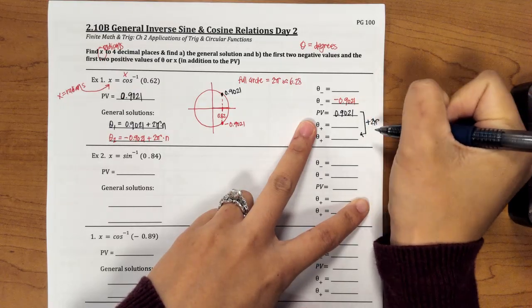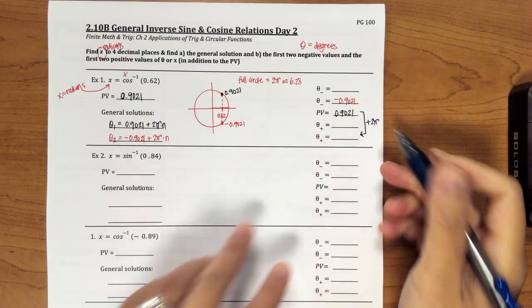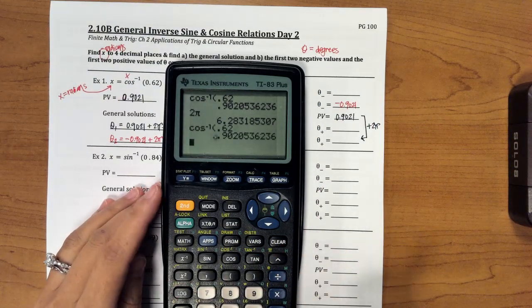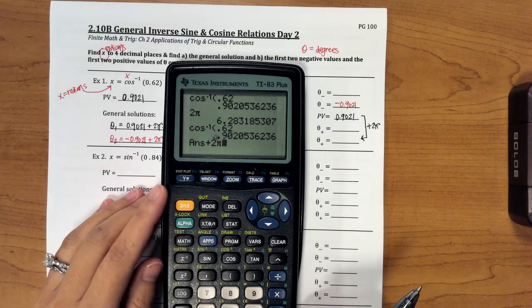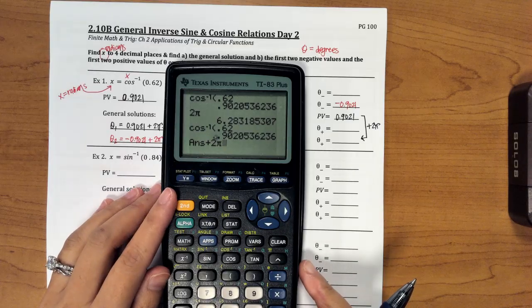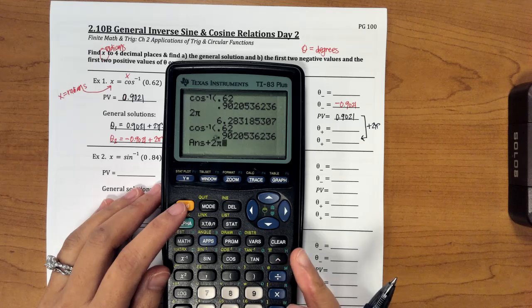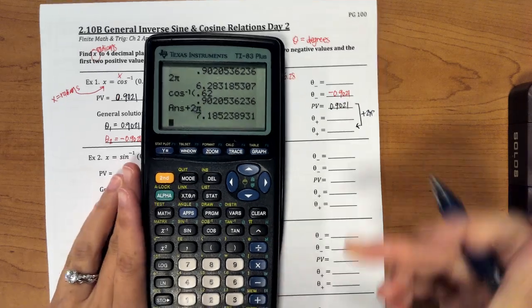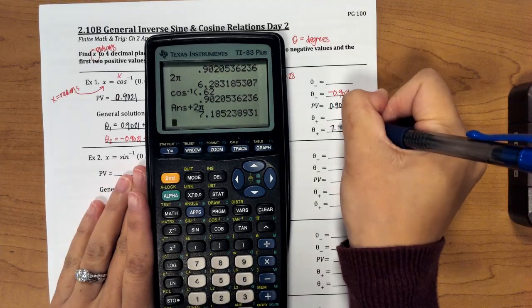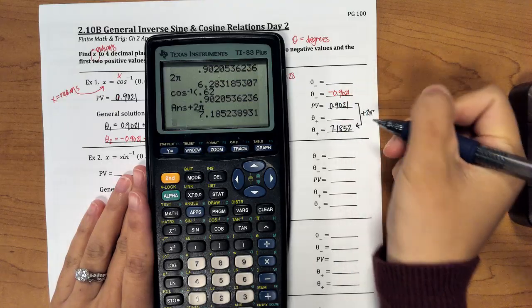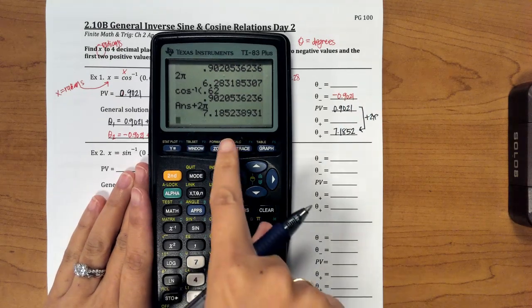Okay. Now I know to you guys, pi seems like a variable, but we're actually going to take this number and add 2 pi to it, just like that, using our calculator. Pi is second, the caret above division. Okay, so that gives me 7.1852. And I'm still rounding correctly.